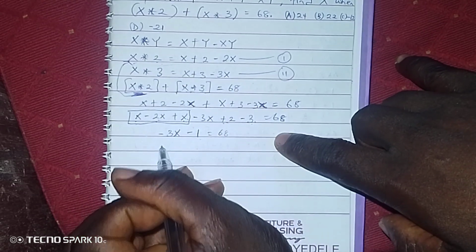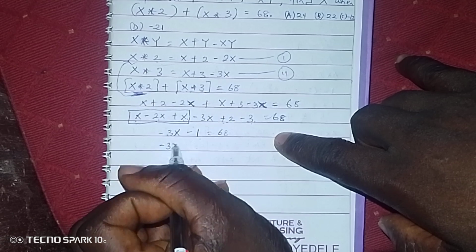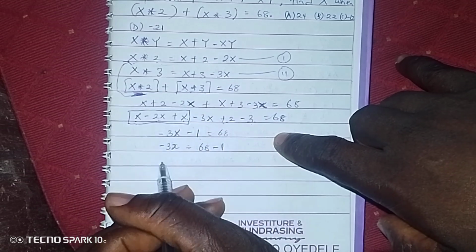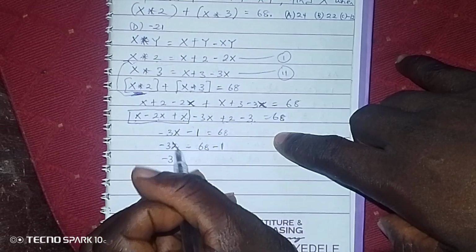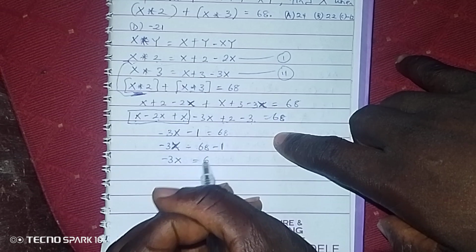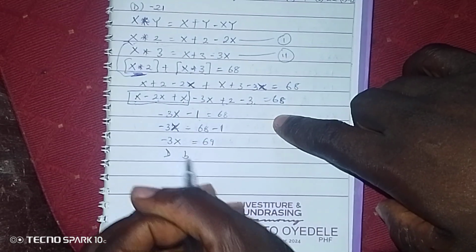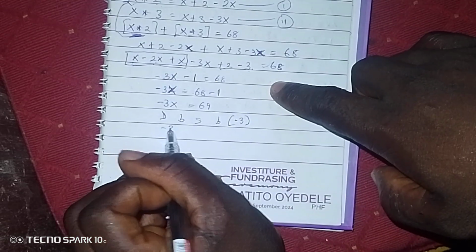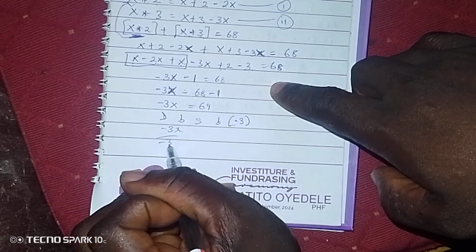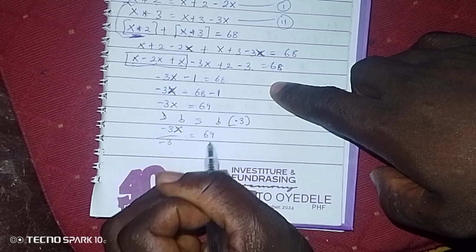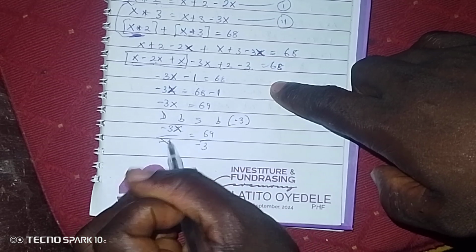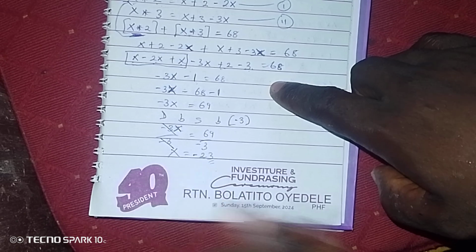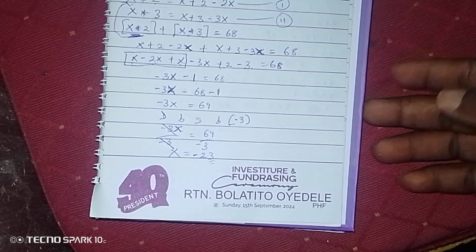So when you collect like terms totally, you have negative 3x minus 1 equals 68. This negative 1 will turn plus 1 when it comes to this side. So we have negative 3x equal to 69. So we divide both sides by the coefficient of x, which is negative 3. So x is equal to 69 over negative 3. So that would be x equal to negative 23. That is the value of x. So it's a very simple and straightforward question.